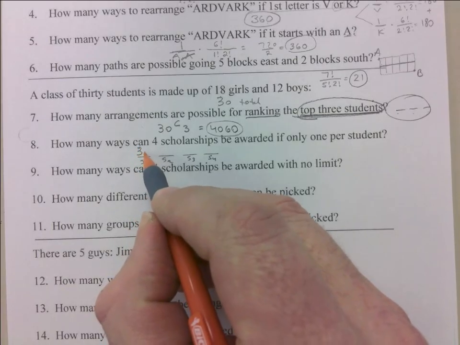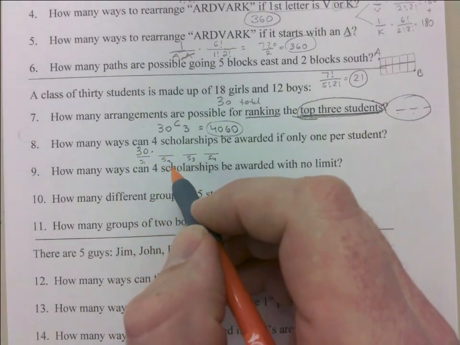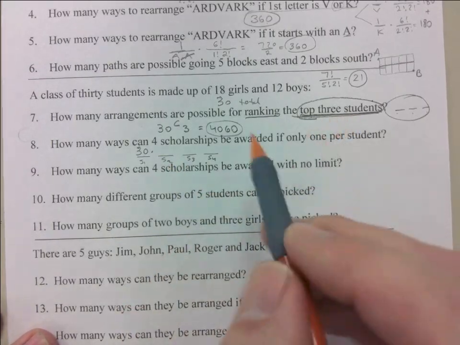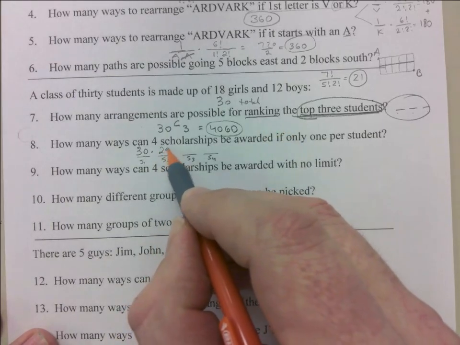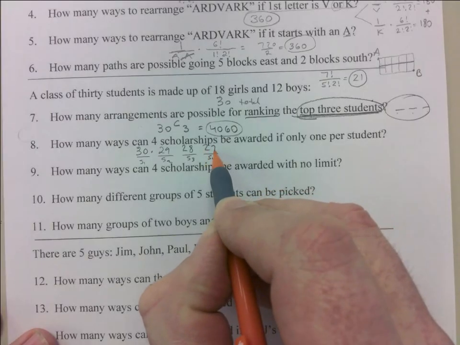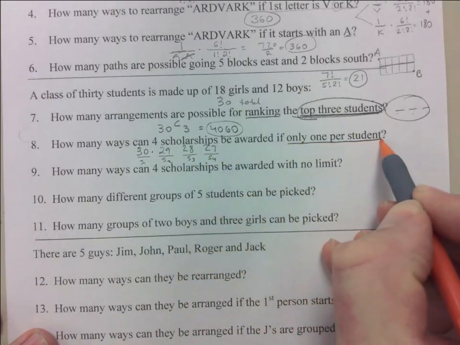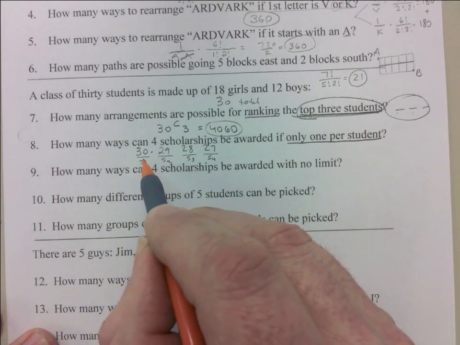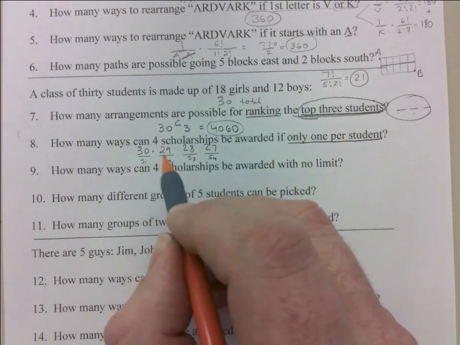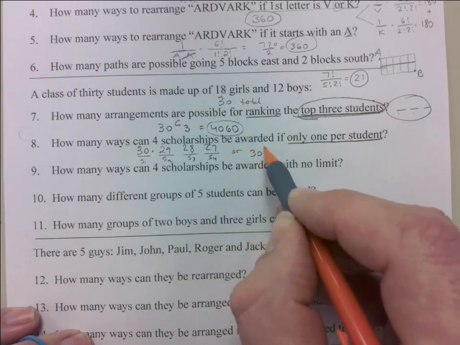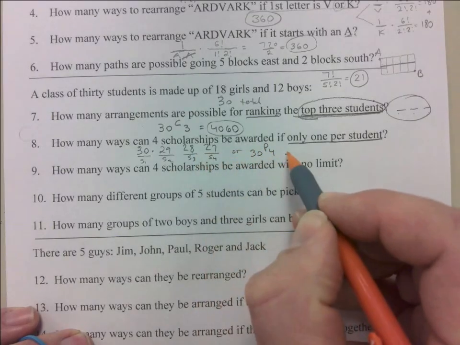That's where practice helps, the more you see, the more you'll realize when they're trying to trick us. So 30, 29, 28, 27, because only 1 per student. All 30 qualify for the first one, 1 of them gets it. Now you have 29, 28, 27. Or you go 30, pick 4. It's up to you how you answer that.